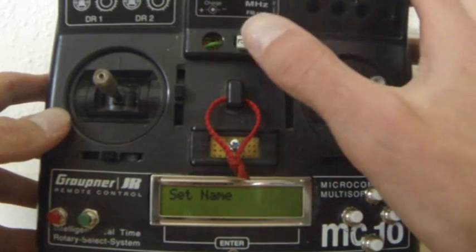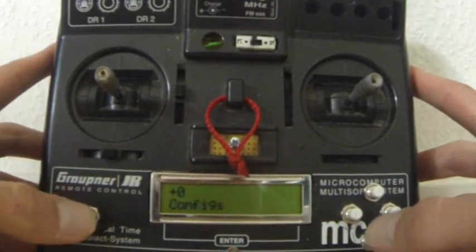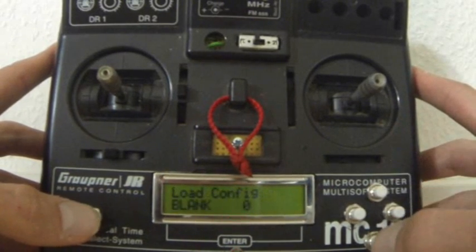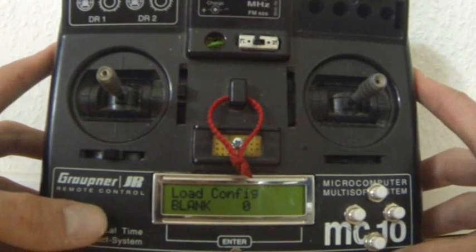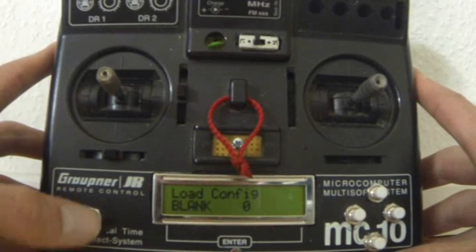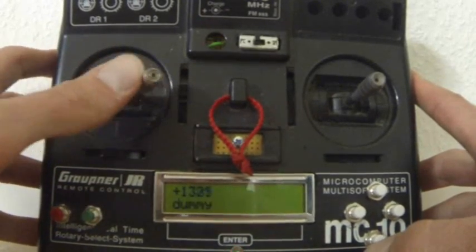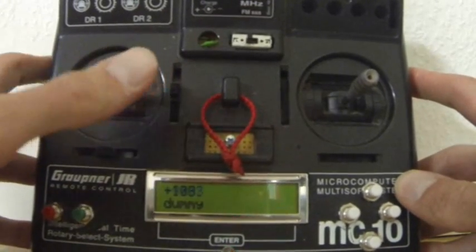Okay, now again switching off and on the transmitter, going manage configs, load config, and they're still blank 0, blank 1, blank 2. I'm going to load blank 0, and the number is still sensitive to the horizontal stick.